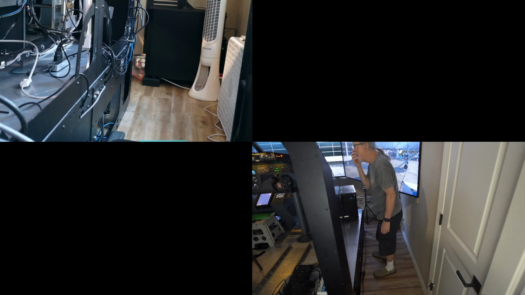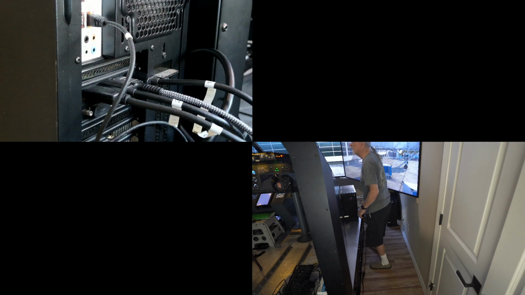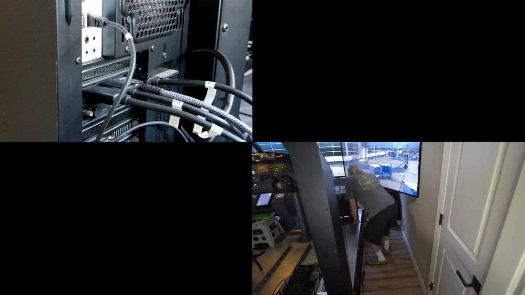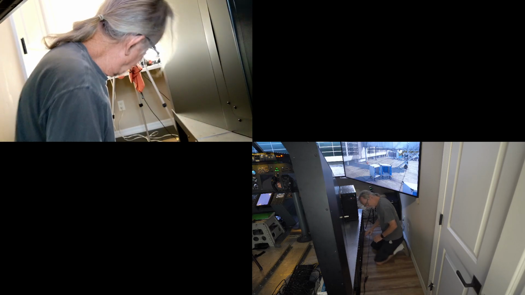Okay. If you look at the back of the ZHSI computer, that's the last thing I wanted to do was knock over that camera. But I did anyway. Okay. So, sorry about that.